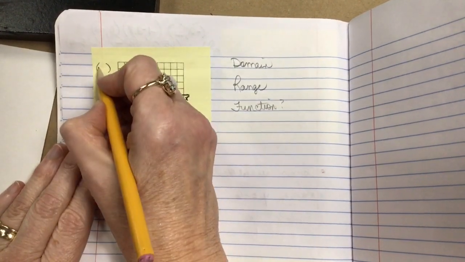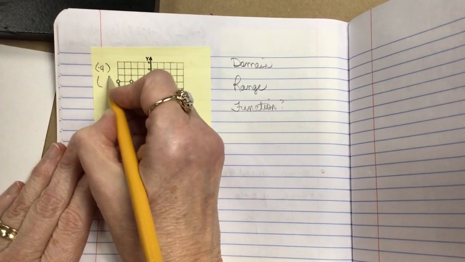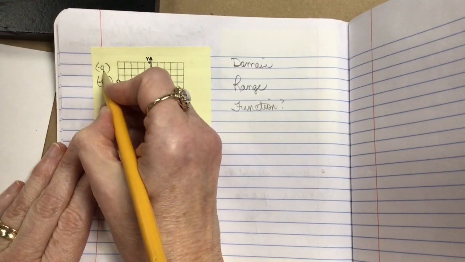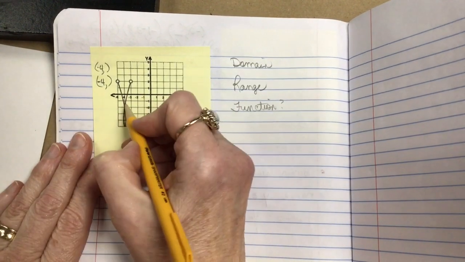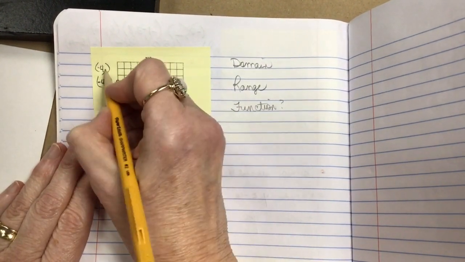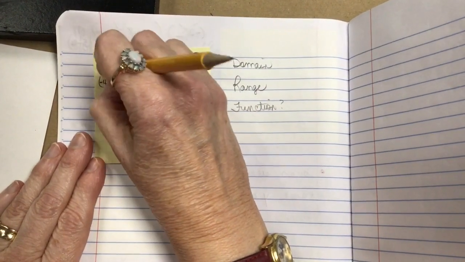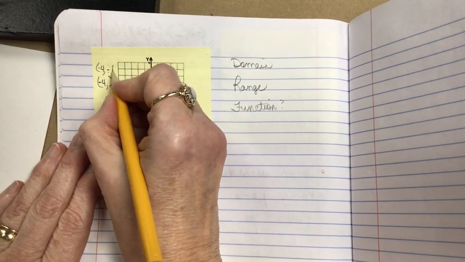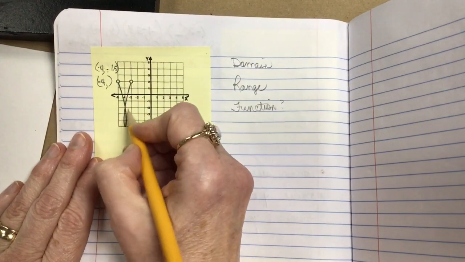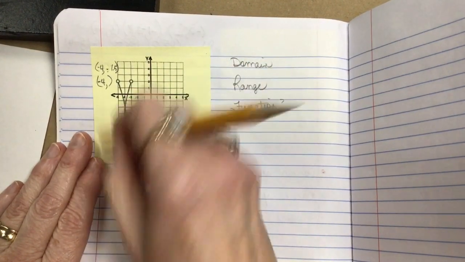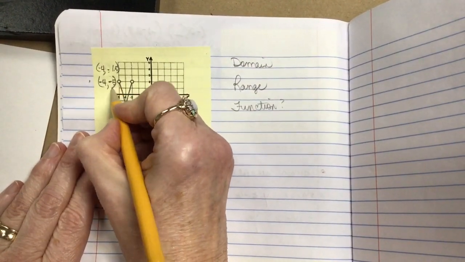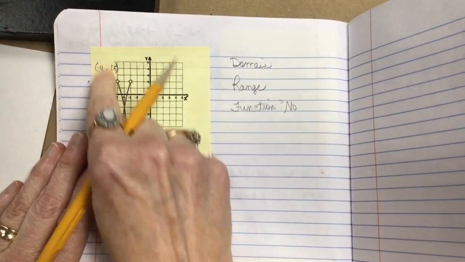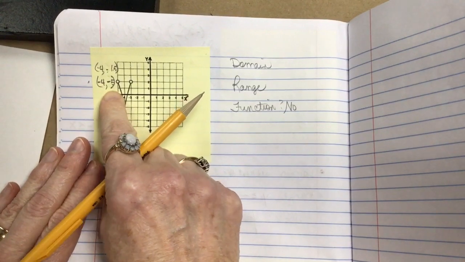I'm especially interested at -4 because that's going to help me know if it's a function or not. Does -4 have more than one Y? It does, doesn't it? One of them looks like it's about -1.5. And one of them looks like it's -5. Now, you only need one, so it's not a function. And that's my example of why it's not a function.